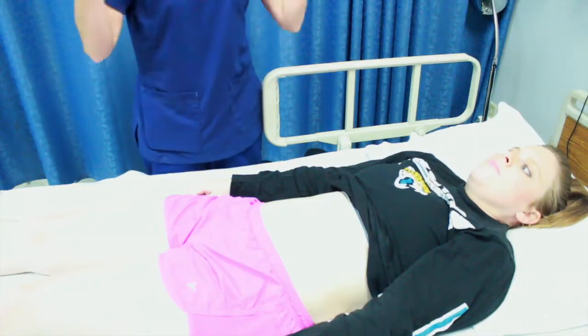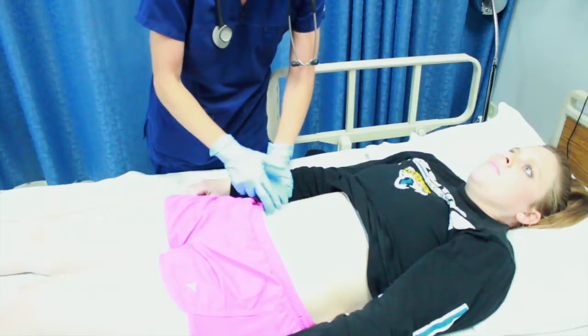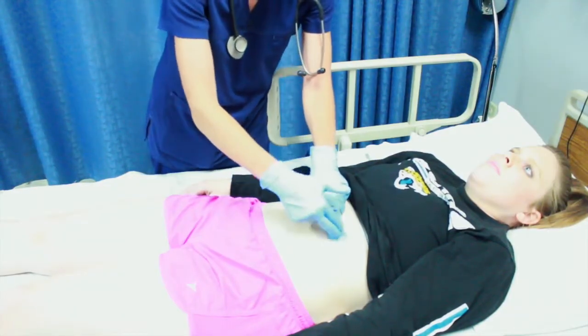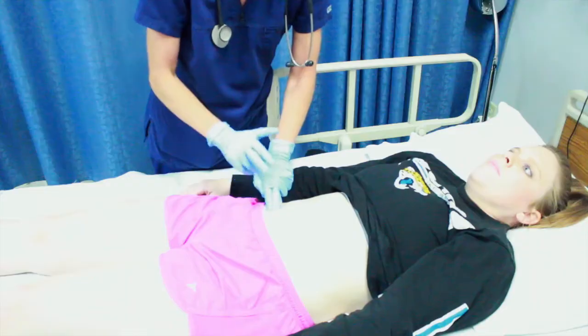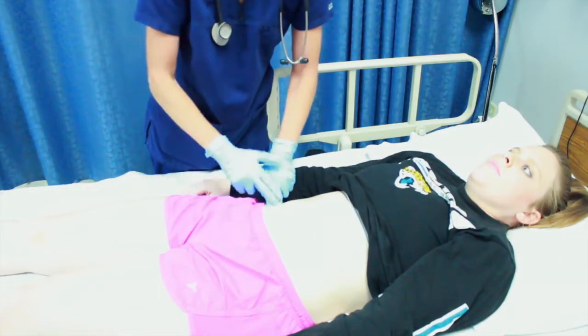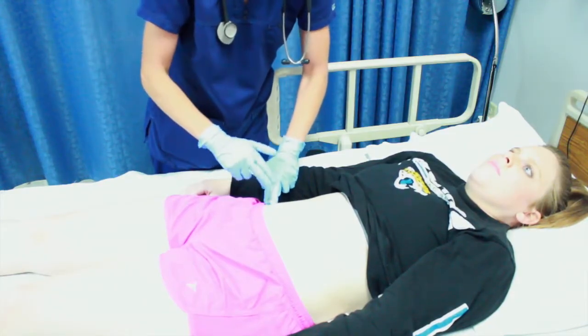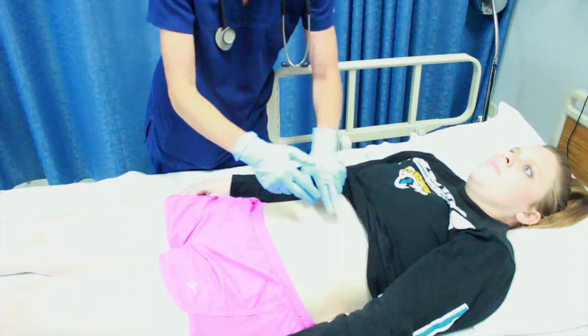Now if we've auscultated for bowel sounds, we can start percussing. The sound for percussion over the abdomen is going to be tympany. It's going to be a hollow sound, almost like you're hearing it over a watermelon. This is just air over the abdomen. Again, you're going to start and work your way clockwise.